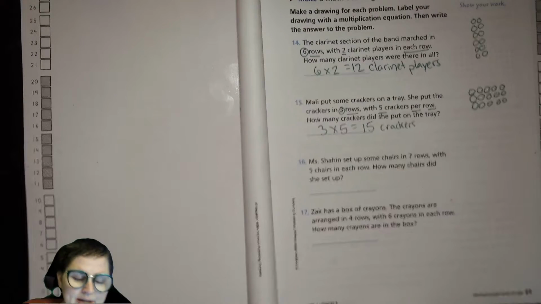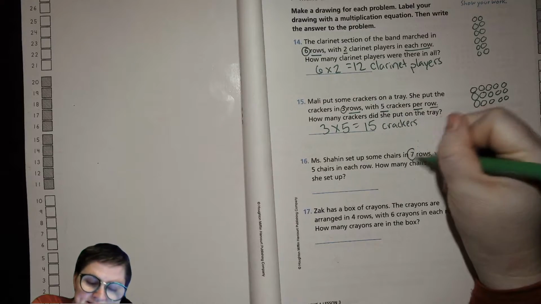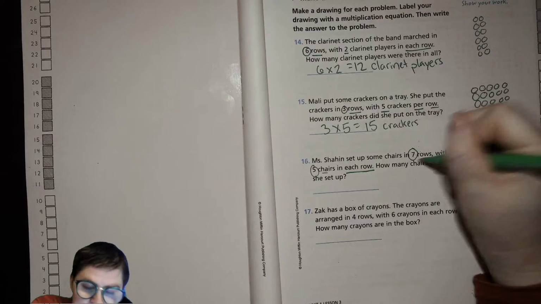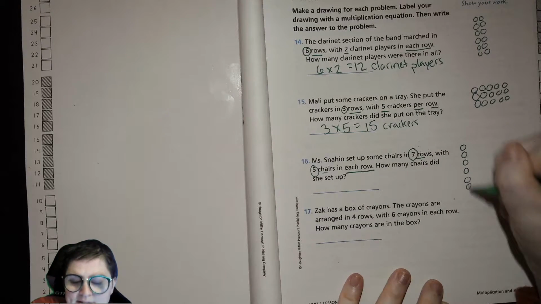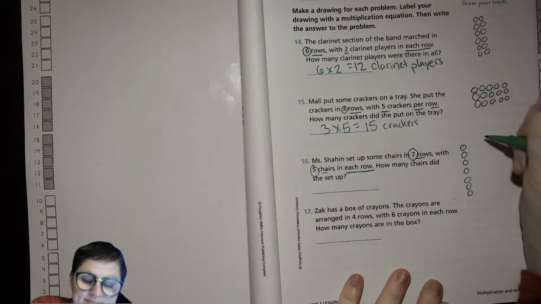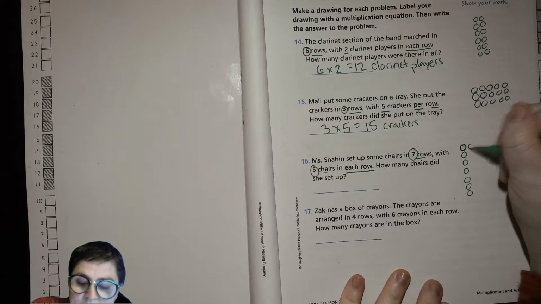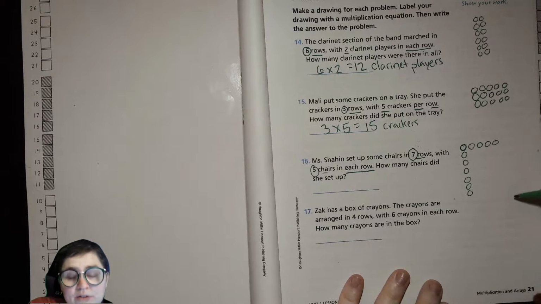Okay, here we go. Miss Shahin set up some chairs in 7 rows with 5 chairs in each row. 1, 2, 3, 4, 5, 6, 7. And then we'll do 1, 2, 3, 4, 5. Now, could we draw all of these in here? Yes.